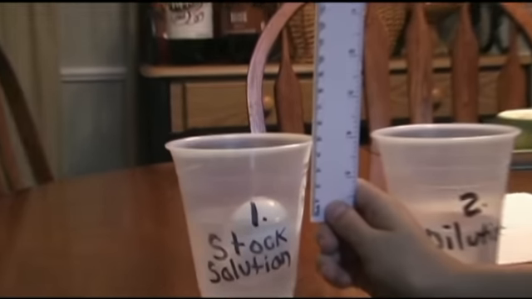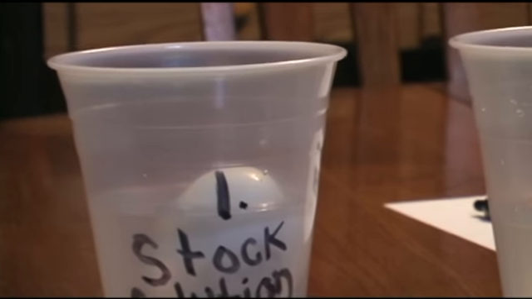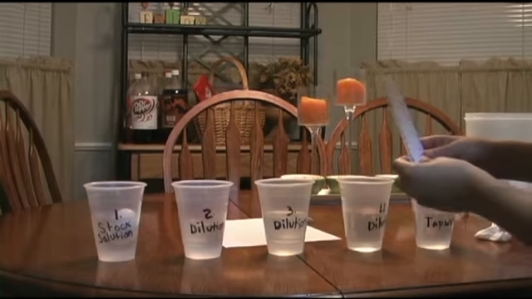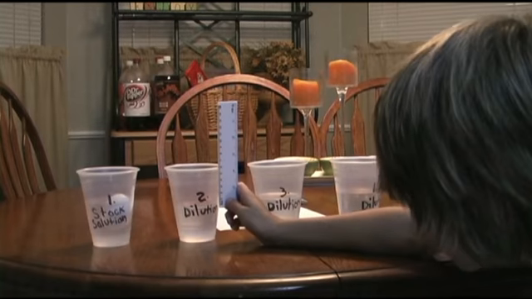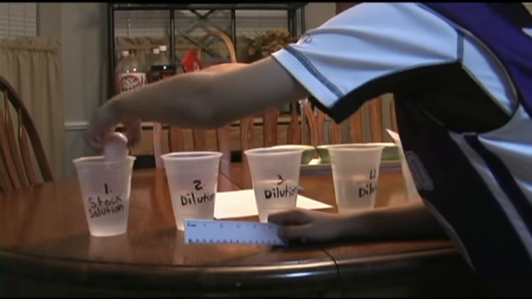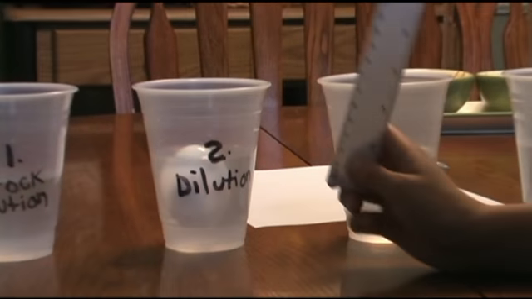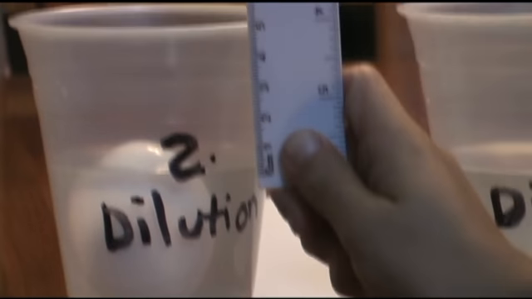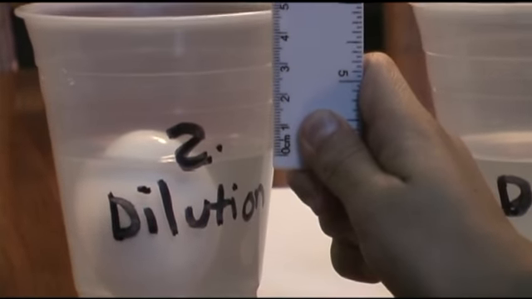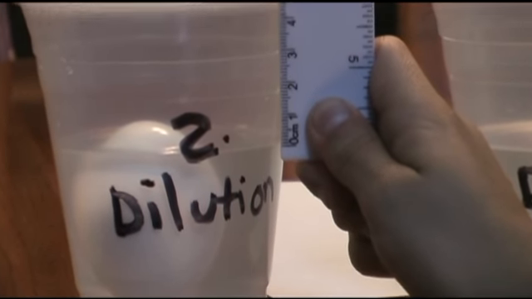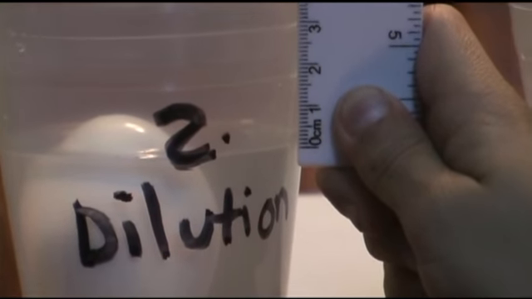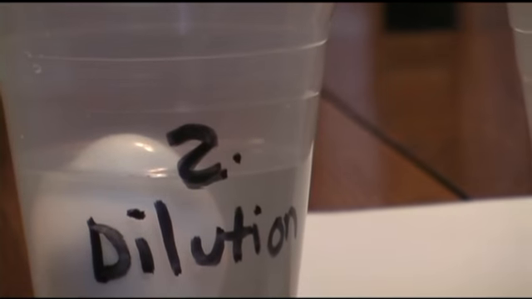Looks at about 14 millimeters. In cup 2, we're going to see how many millimeters it is above this one. So this one looks at about 11 millimeters.